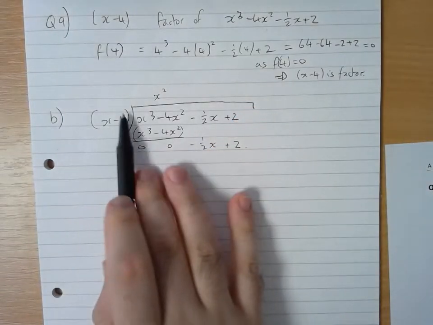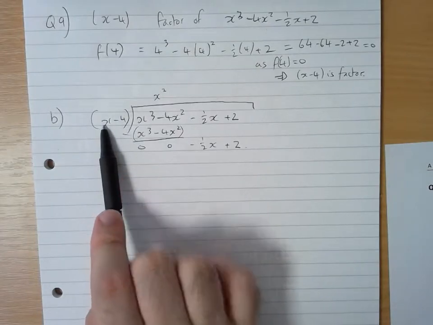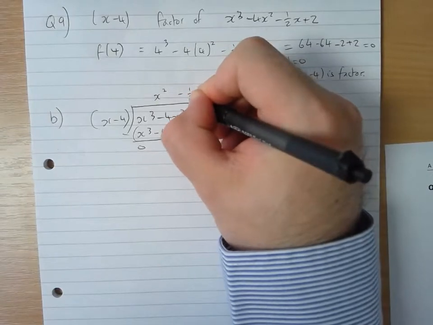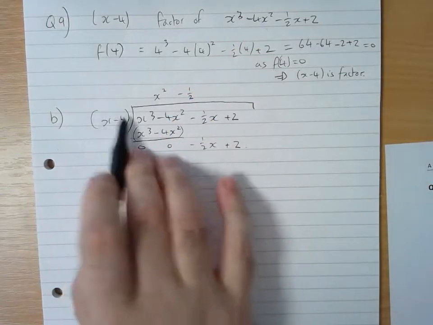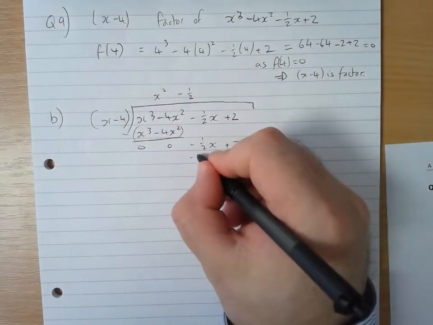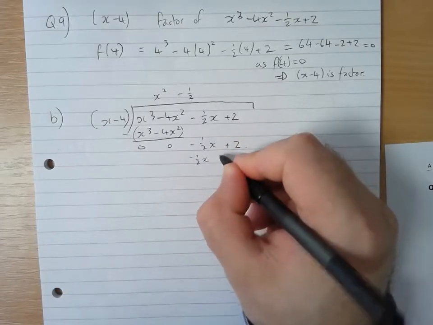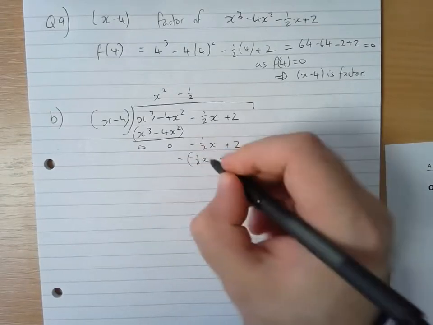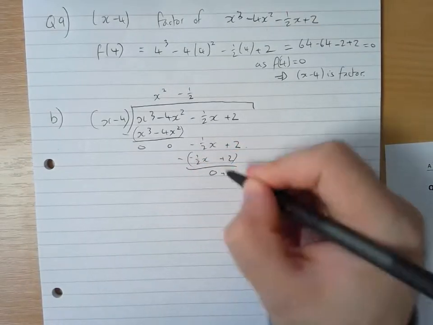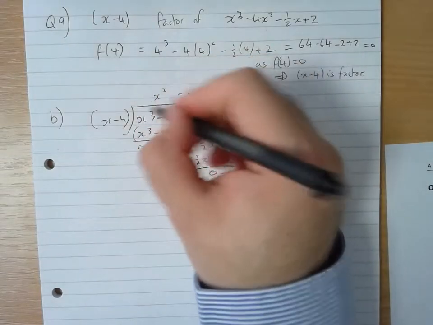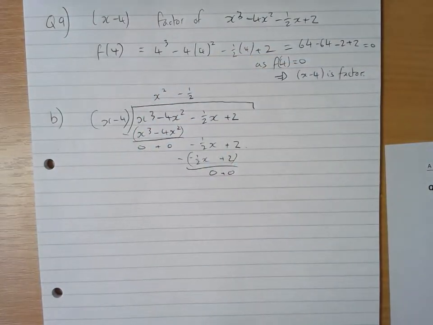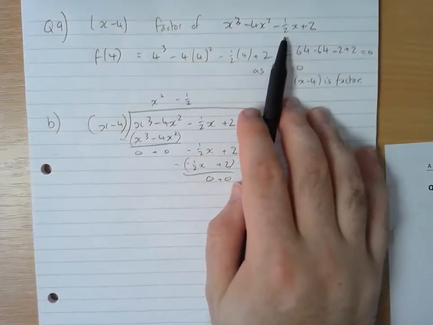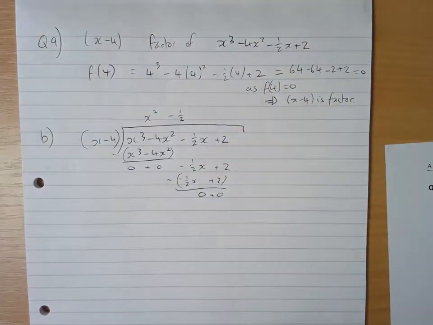Now we need to look at this and work out how many lots of x do we need to get minus a half x, and the answer is minus a half. If we have minus a half of this, we have minus a half x, and we get minus a half of 4, which is plus 2. Subtract this off, we get 0 and 0. So here is our factorised bit. It's a little bit weird having a fraction in there, but we had a fraction in our original equation, so it's not too uncommon to end up with a fraction there.